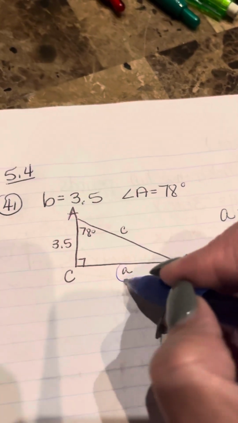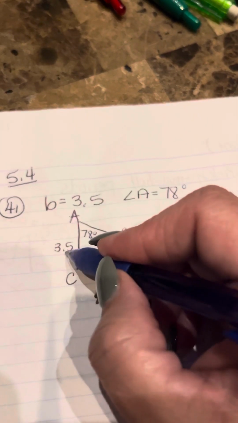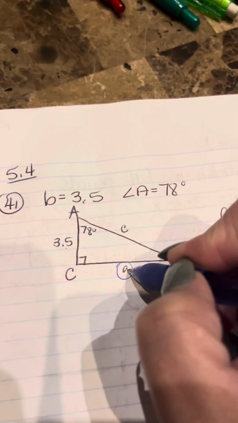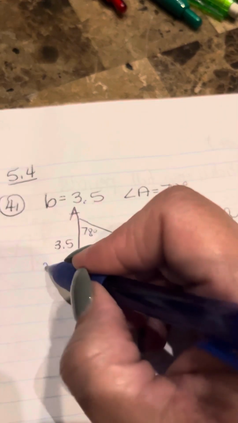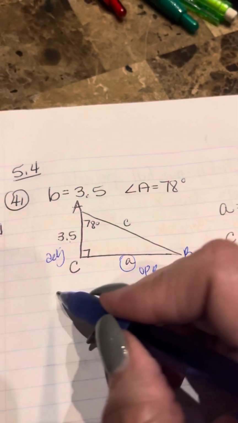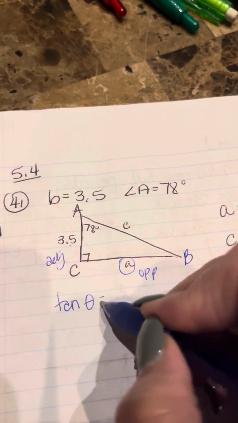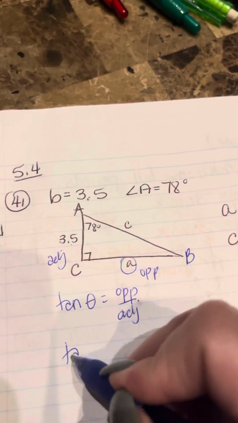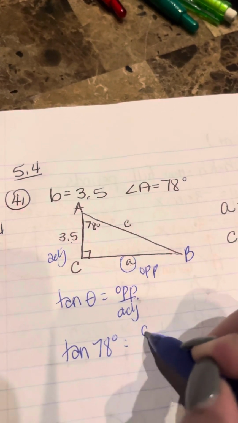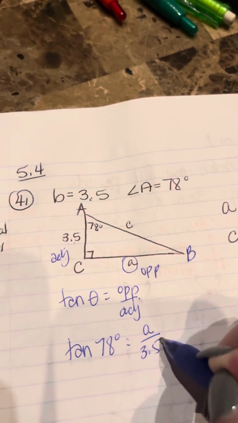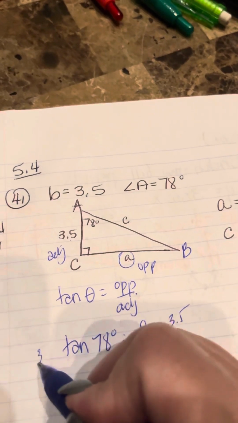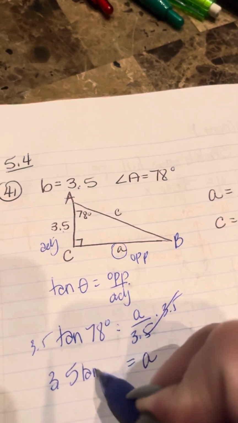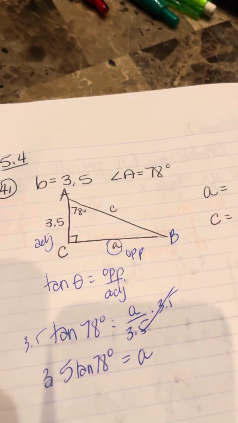Again, if you decide you're going to find A first, both 3.5, your given side, and A are legs. This leg is opposite, this leg is adjacent. So the formula that has to do with opposite and adjacent is tangent. So you do tangent of 78 degrees equals the opposite, A, over the adjacent, 3.5. Multiply both sides by 3.5 to get it out of the denominator. Pick up your calculator, make sure it's in degrees, put that in the calculator, and you have what A is equal to.